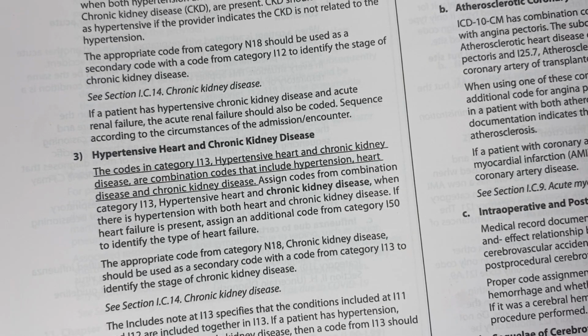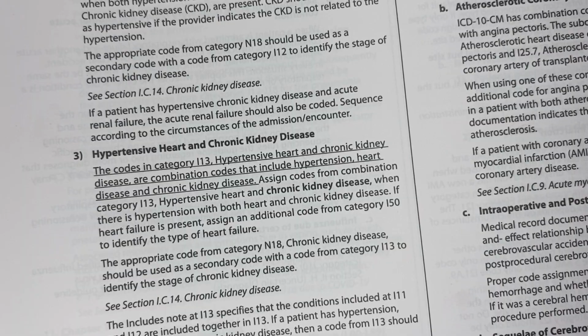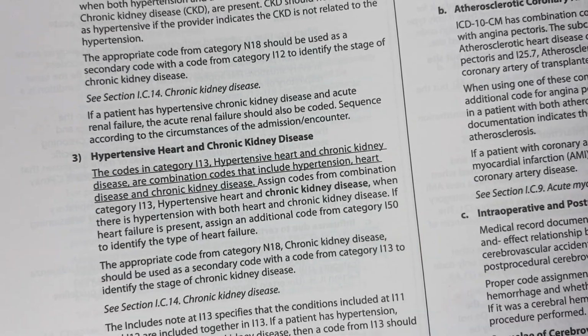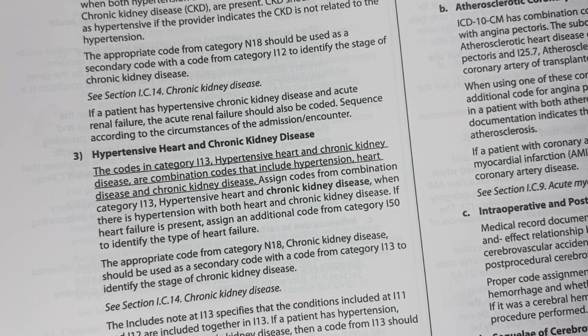Assign codes from combination category I13 when there is hypertension with both heart and chronic kidney disease. If heart failure is present, assign an additional code from category I50 to identify the type of heart failure. So now we have this one code for the combination of hypertension, heart disease, and chronic kidney disease.